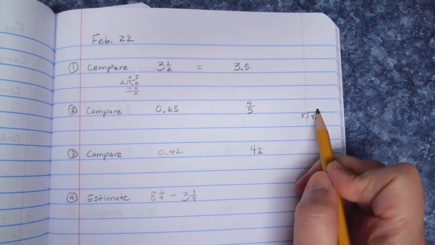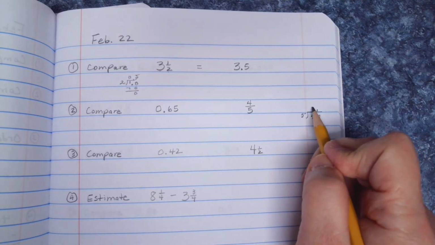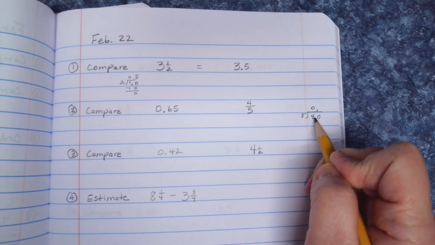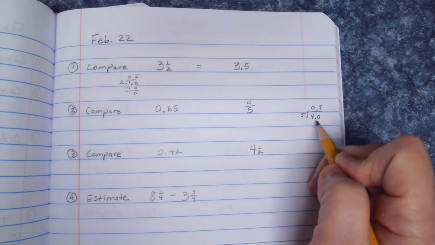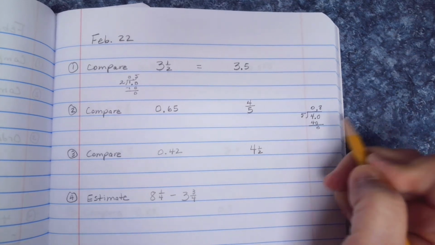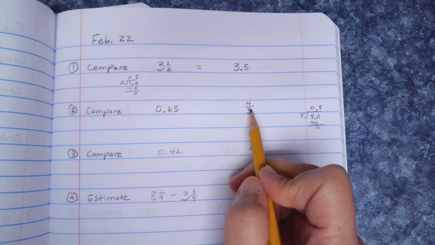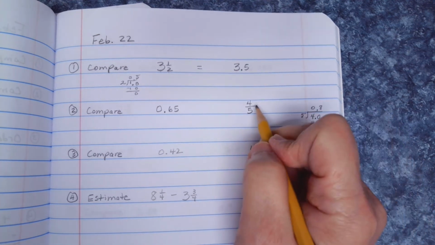Alright, bring your decimal straight up. 5 goes into 4, no. 5 goes into 40, yes. 8 times 5 is 40. So 4/5 is the same thing as 8/10.